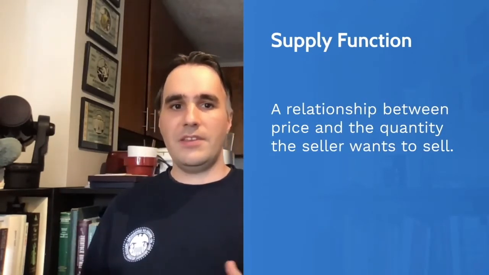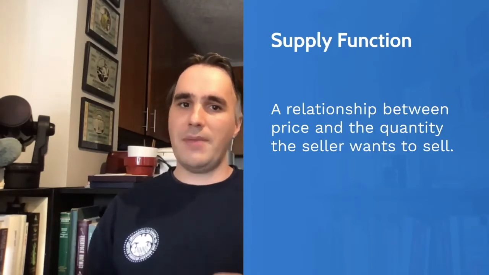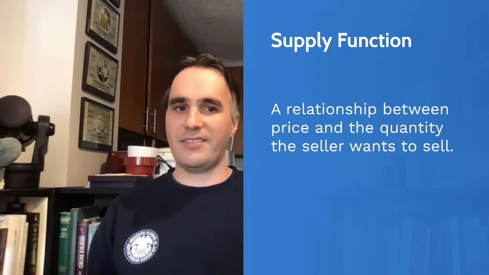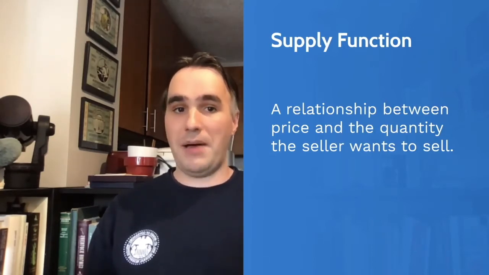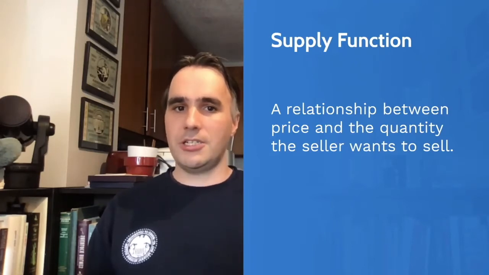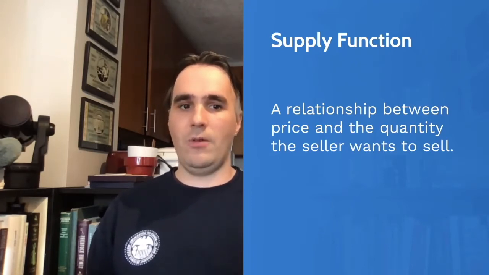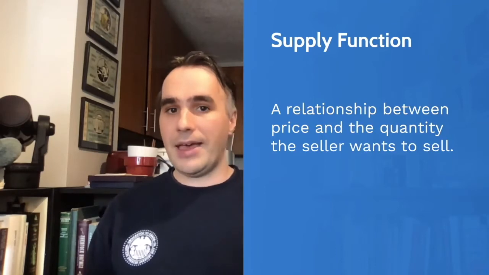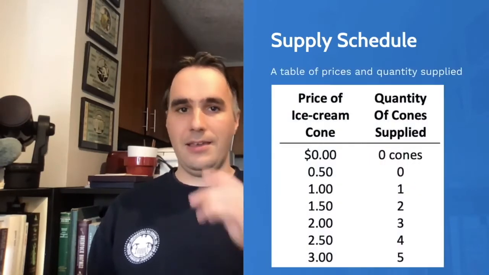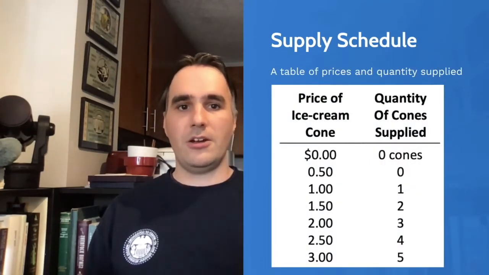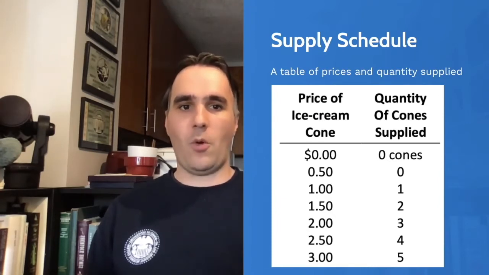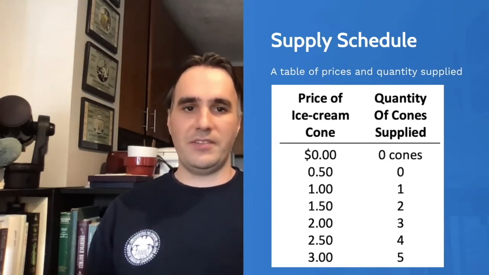Like we had a demand function, we're also going to have a supply function. Instead of the demand function being a relationship between price and the quantity the buyers wanted to buy, here it's the relationship between price and the quantity the seller wants to sell. Like demand, we can have a supply schedule. So here we have a table of prices of ice cream cones and the number of quantities that the seller wants to supply.